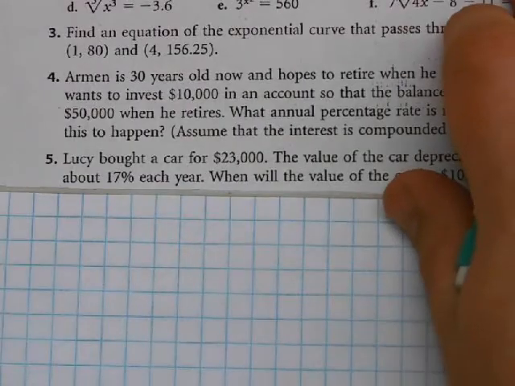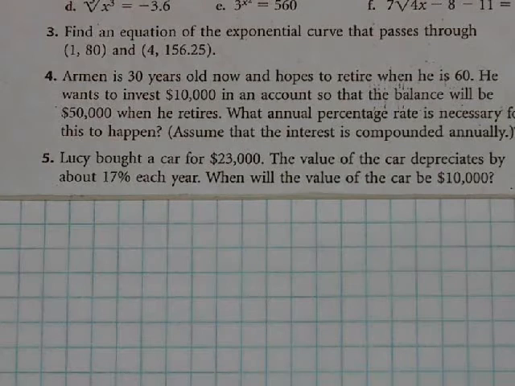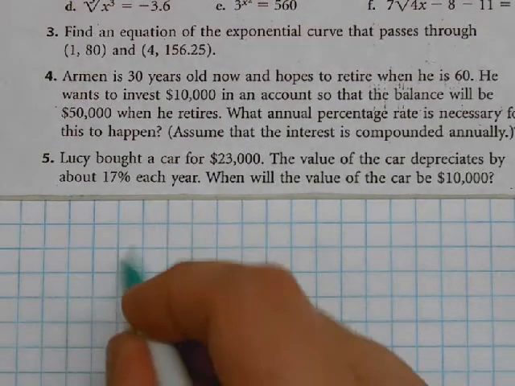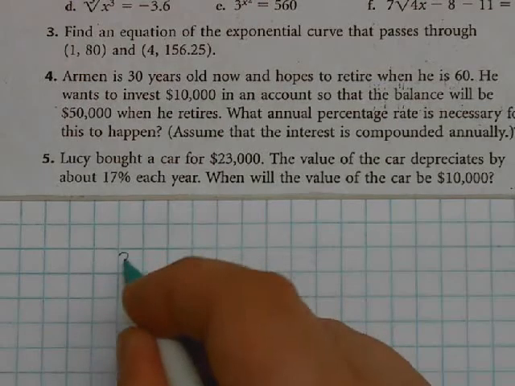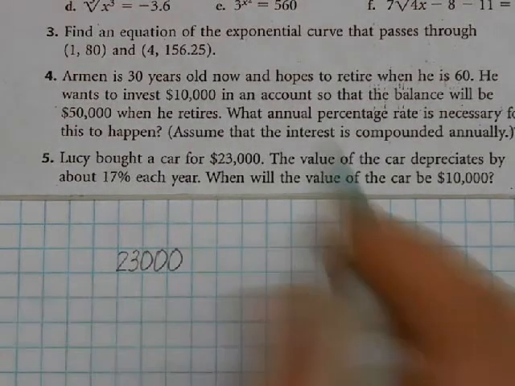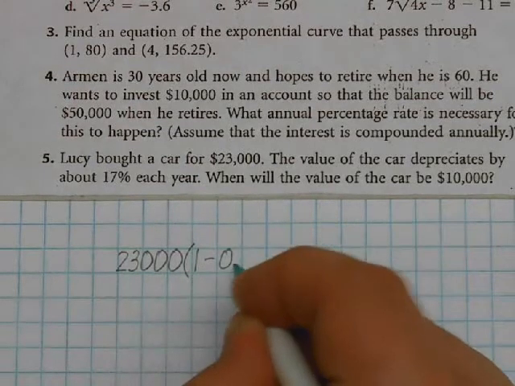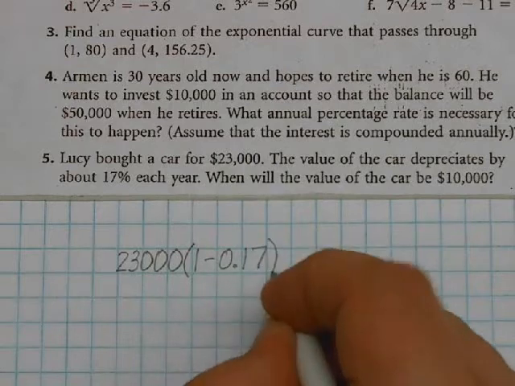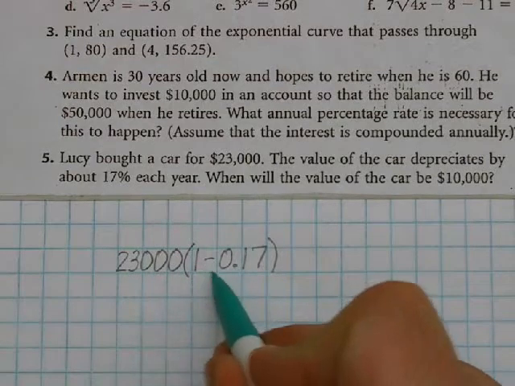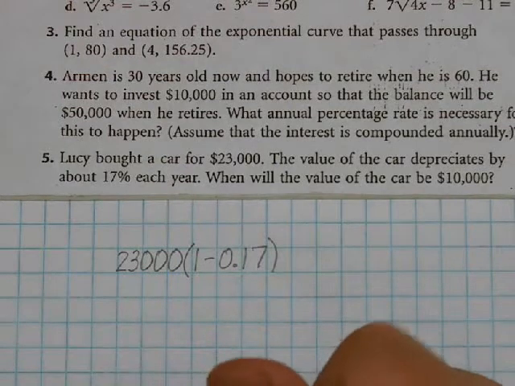Okay, number 5. Lucy bought a car for $23,000. The value of the car depreciates by about 17% each year. When will the value of the car be worth $10,000? So we know that right now, when it started, it was worth $23,000. And then it's decreasing at a rate of 17% per year. So we're going to write that as 1 minus 0.17. If you want to just write 0.83 there, that's fine.